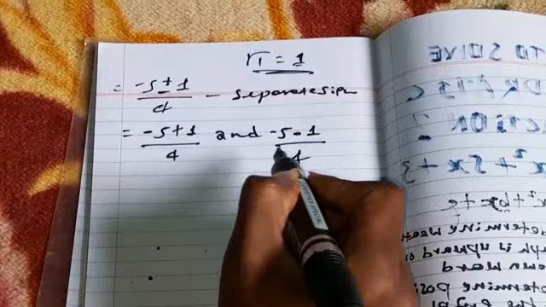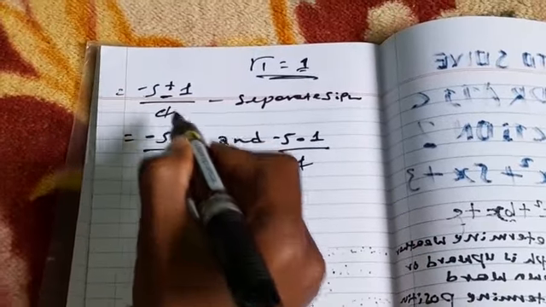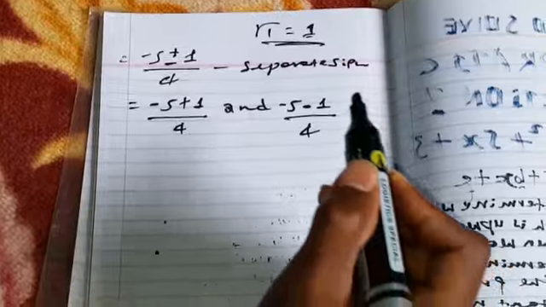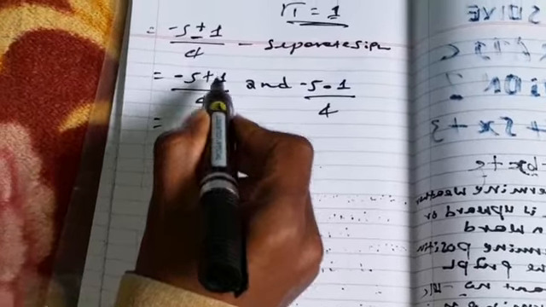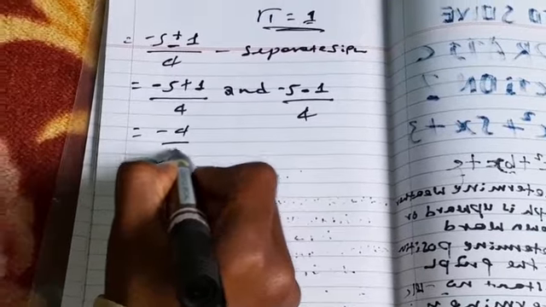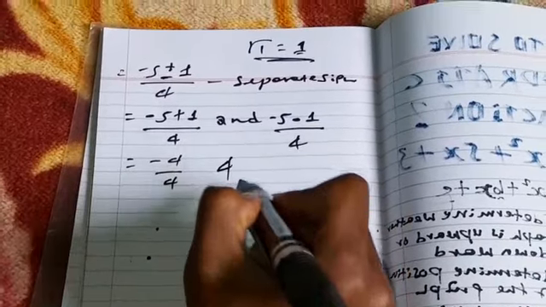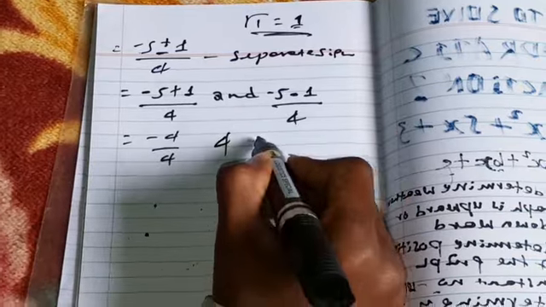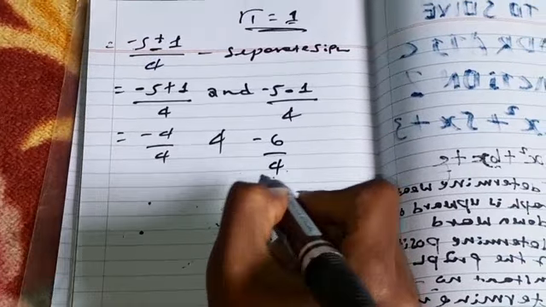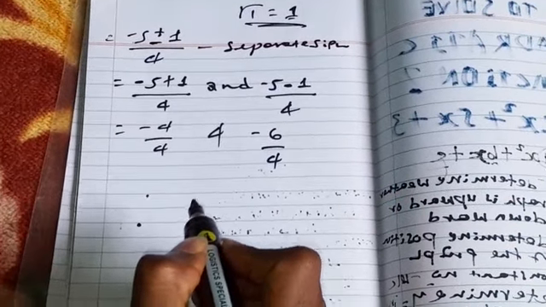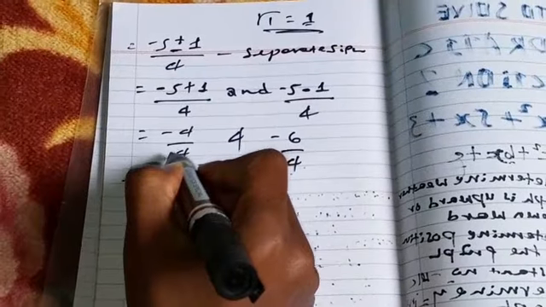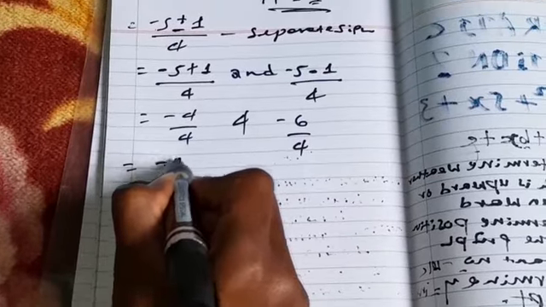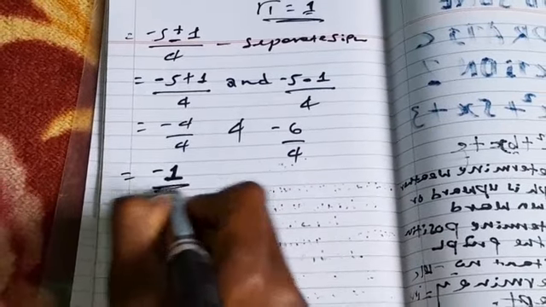We separate the positive and negative like this. Then minus 5 plus 1 means minus 4 over 4, and minus 5 minus 1 means minus 6 over 4. Then 4 divided by 4 means minus 1. The answer is minus 1 for this one.